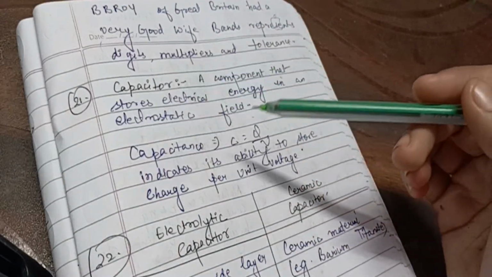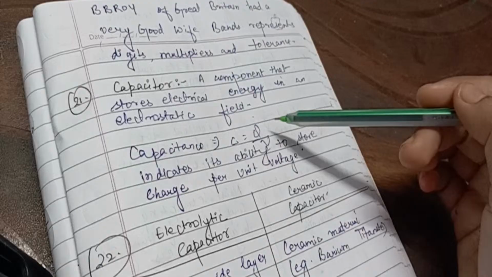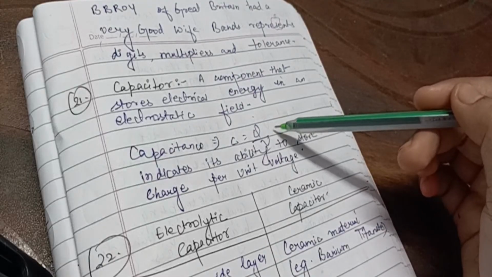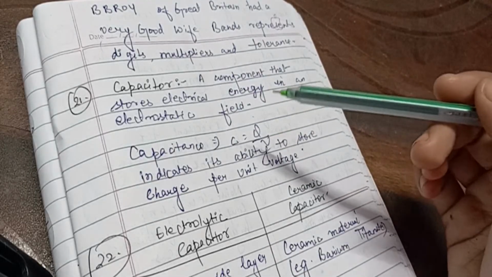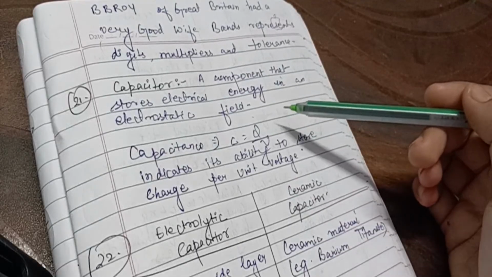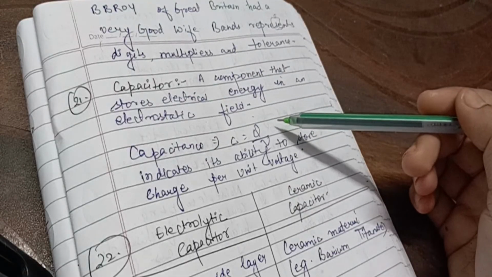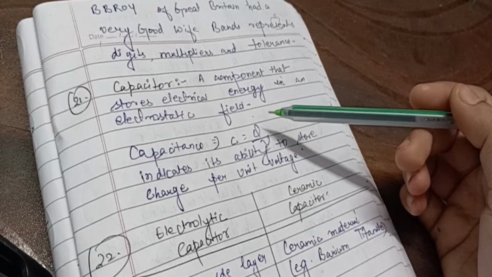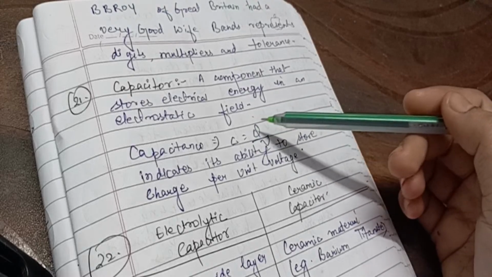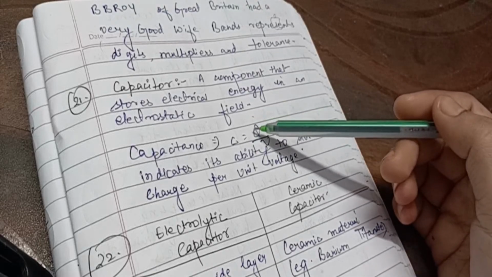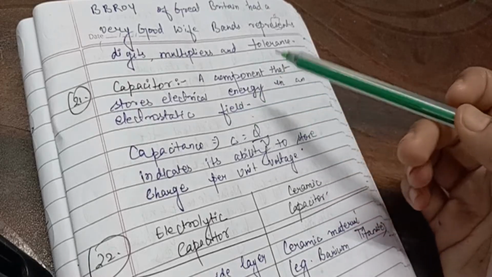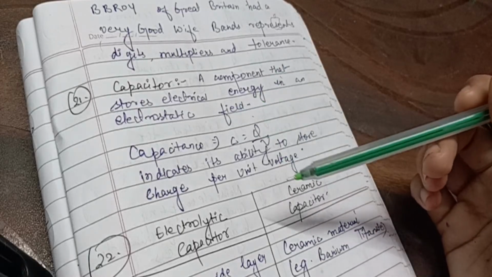Capacitance is given as Q by V, and it indicates how much charge per unit voltage can be stored in a capacitor.